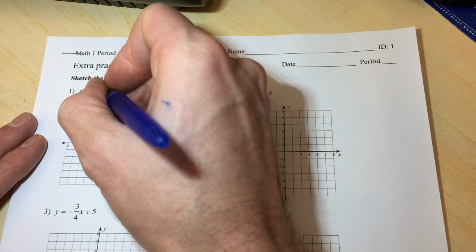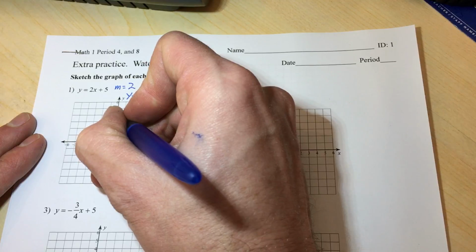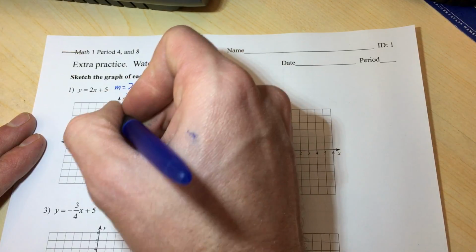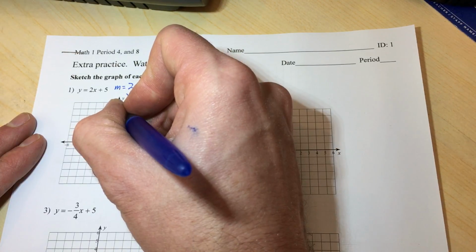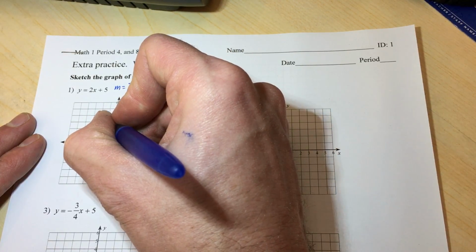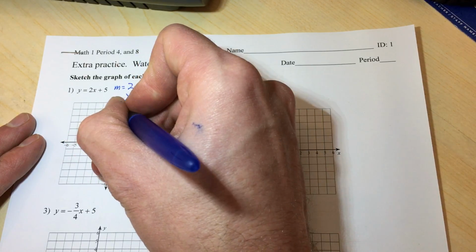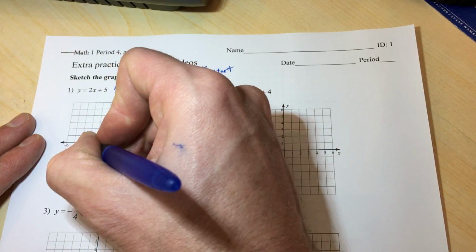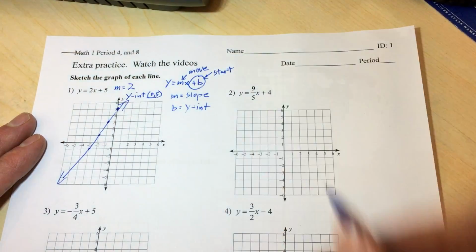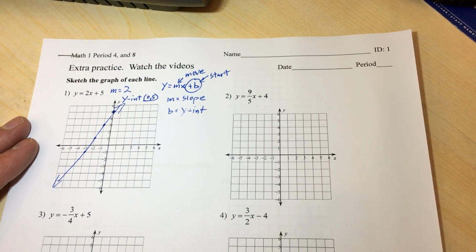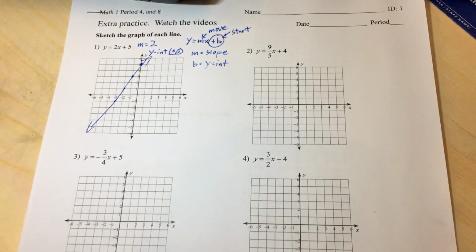Second part is graph the line. So you start off at positive 5, so 1, 2, 3, 4, 5. And then our slope is 2. If we do a slope of 2, we're going to go up 2 and over 1, and we're off our graph. So we can also go negative 2 and negative 1, and so we still end up with a slope of up 2 over 1. And there's our line. Done. Okay, that's pretty straightforward there. So if we go to the next one, let's do an inequality.